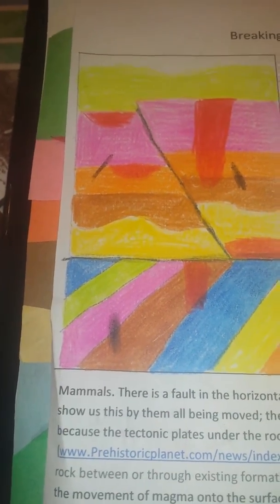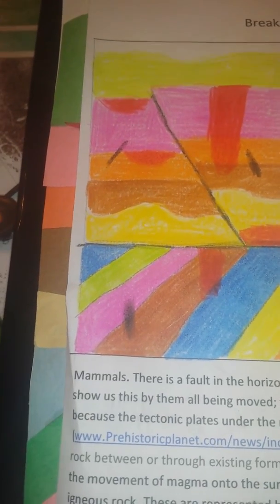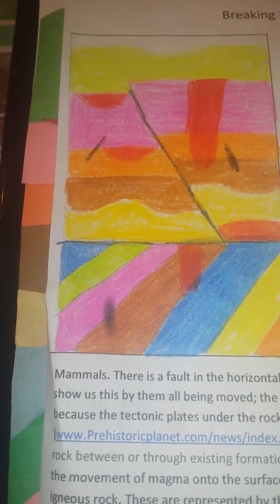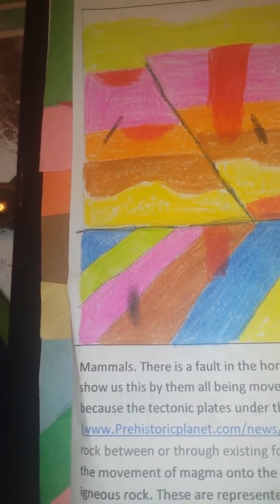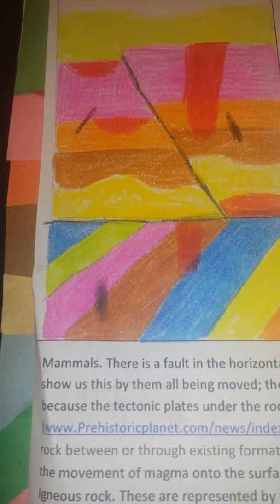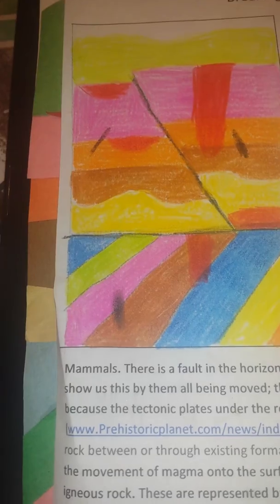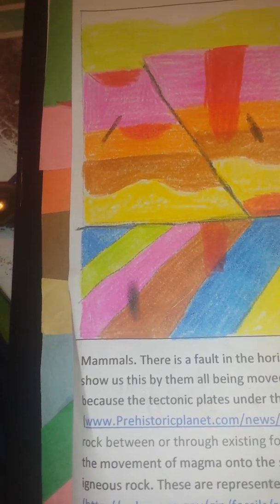The fractures represented by the black paper on the poster were caused by the tectonic plates moving. A fault occurs if the fracture becomes worse. Knowing all of this helps us to organize Earth's 4.6 billion year old history.